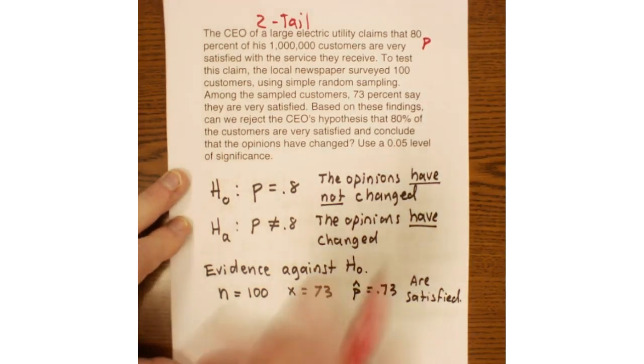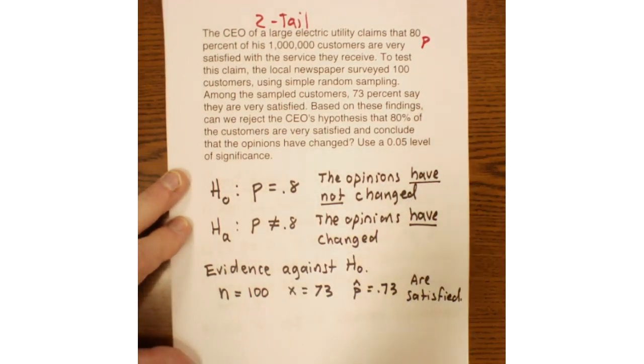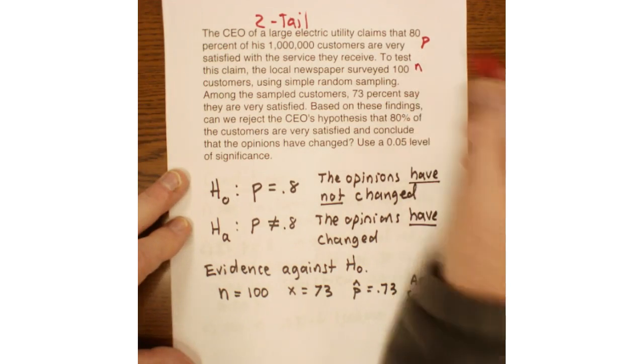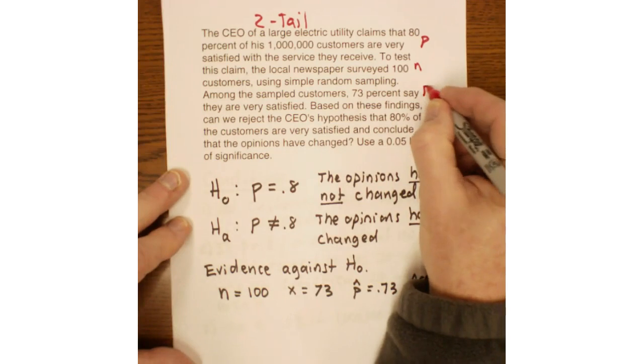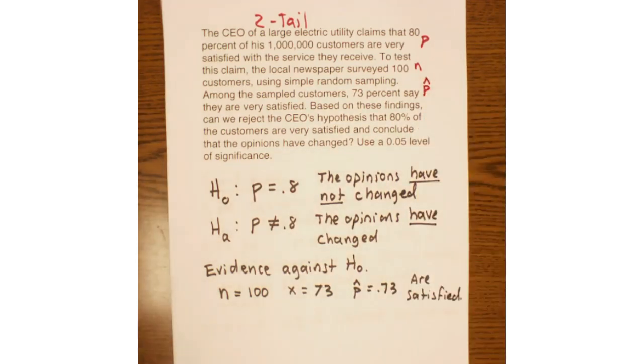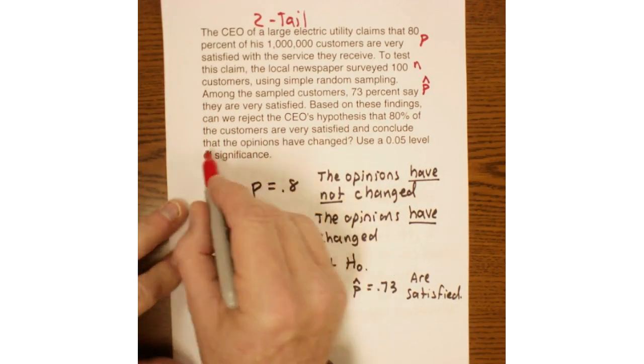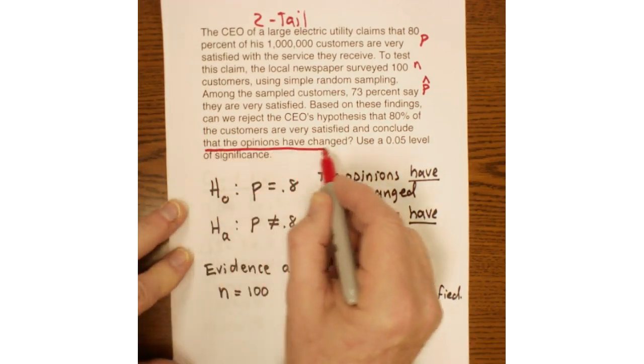To test this claim, they survey 100 customers. That's my sample size N. And they find that 73% are very satisfied. This is a statement about P hat. So based on these findings, can we reject the CEO's hypothesis that 80% of the customers are very satisfied and conclude that the opinions have changed?